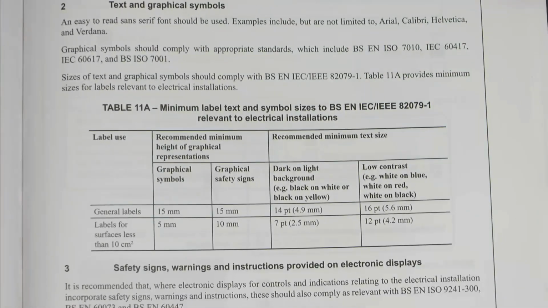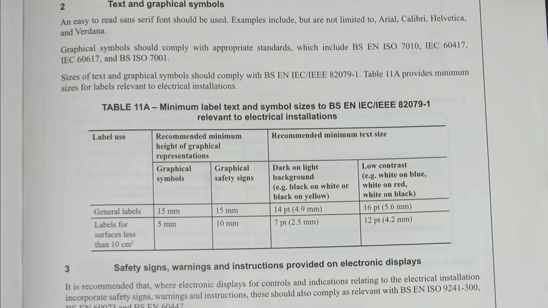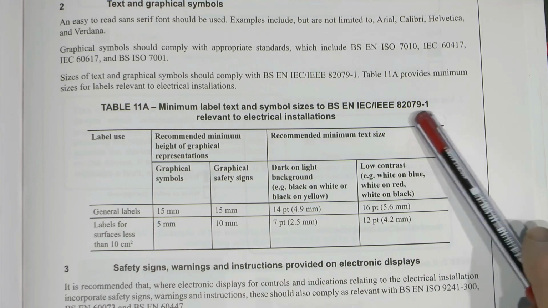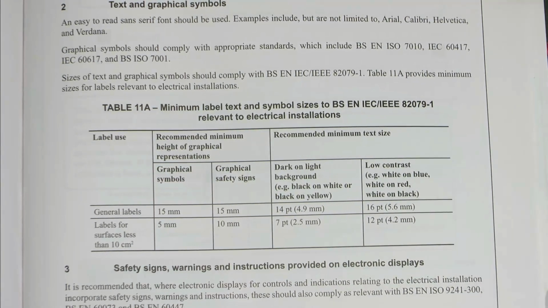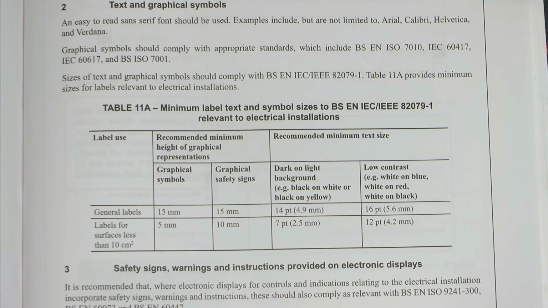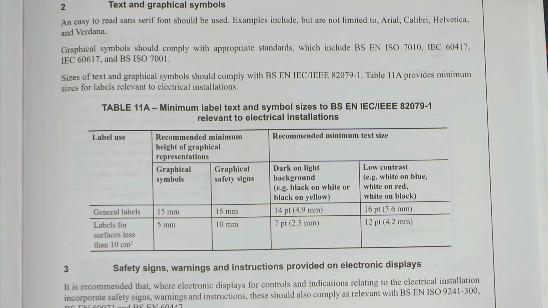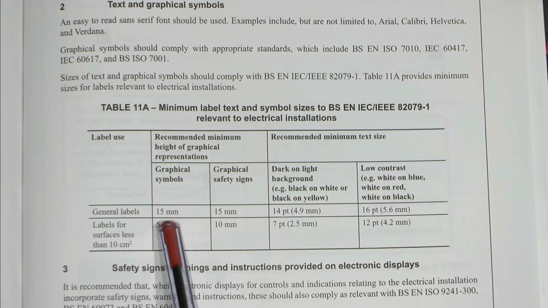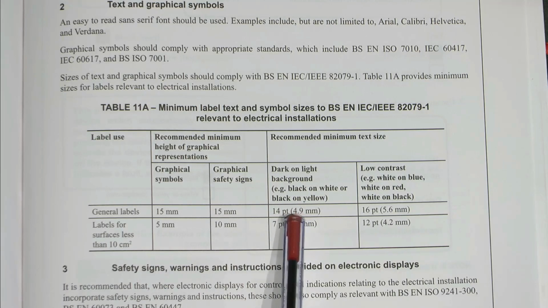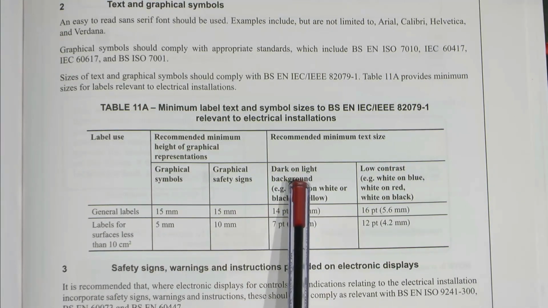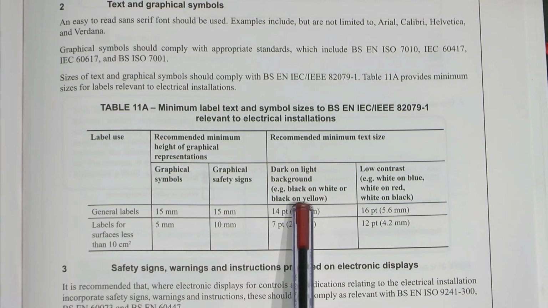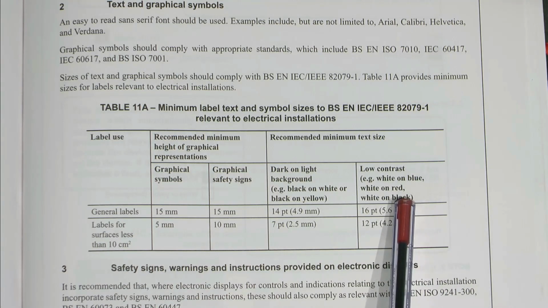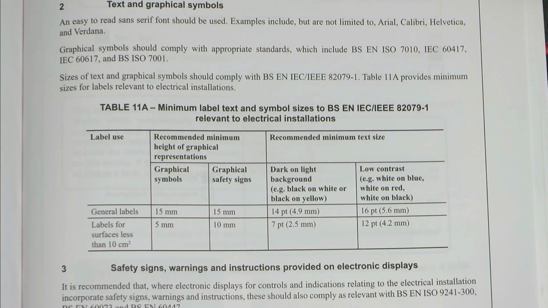And as an example of this, we've got here some minimum label text and symbol sizes. Now, of course, you can just go and buy the appropriate standards here, such as the one referred to here. They're quite expensive, so they've put it in here to avoid having to buy that. So this is really the first time that the sort of standard warning labels and things have been defined here. So we've now got actual height of, say, graphical symbols and signs, and the size of text to be used, and also the colour. So it's recommending for dark on light background it should be either black on white or black on yellow, and you can also use white on various other colours in those circumstances.